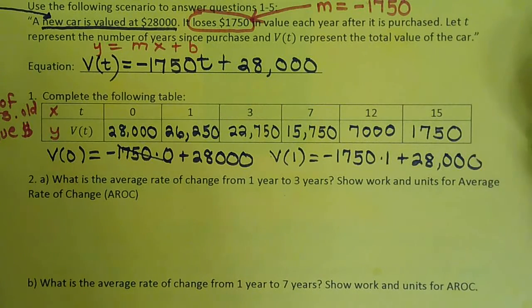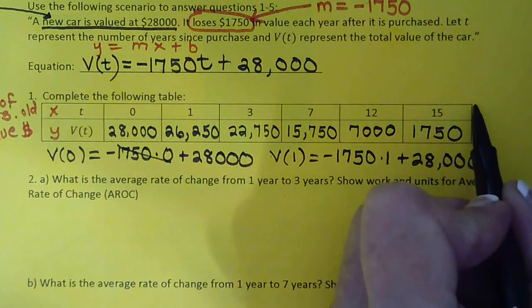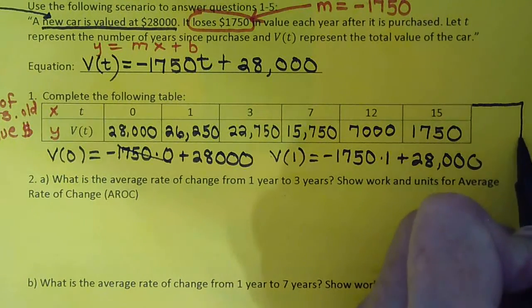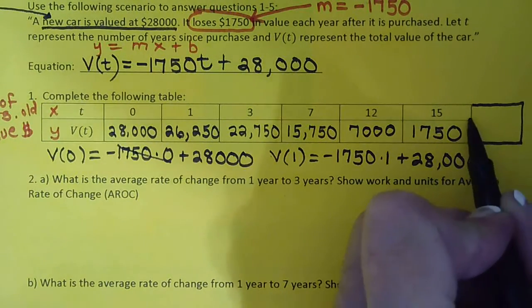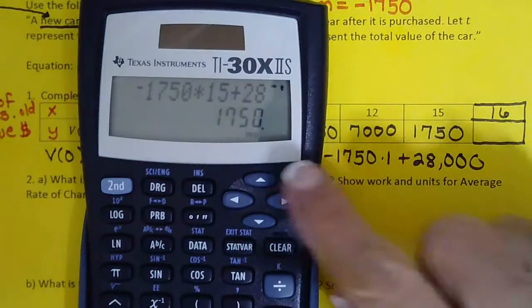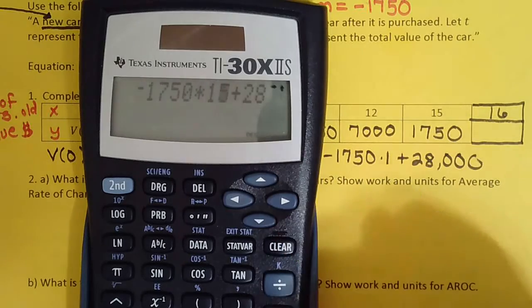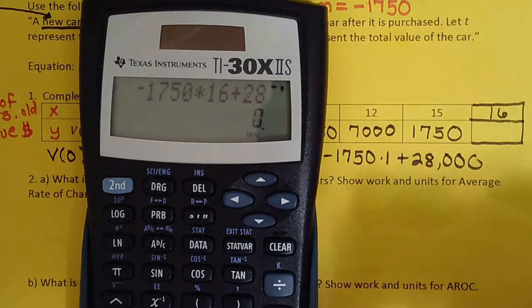And you'll see why, because after rate of change, they're going to concentrate a lot on X and Y-intercept. And when the Y is zero, that's your X-intercept. That's your ending point. So I like to go until it says zero. So let's add in 16. And you'll see it is indeed zero because it's going down every year by 1750. So replace the 5 with 6 and boom.